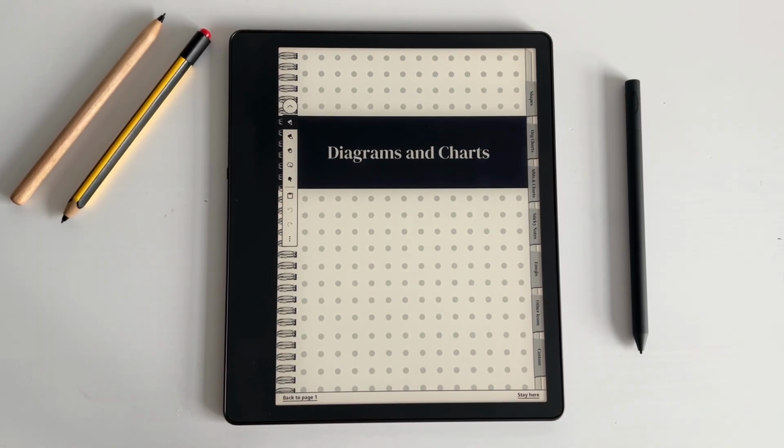This one is showing the diagrams and charts template that I've specifically created and adapted for the Amazon Kindle Scribe. I also have this template on the Remarkable 2, but the Amazon Kindle Scribe has a couple of different features to the Remarkable 2. So this is a dedicated video for Amazon Kindle Scribe users.